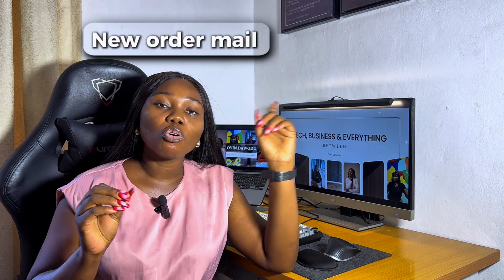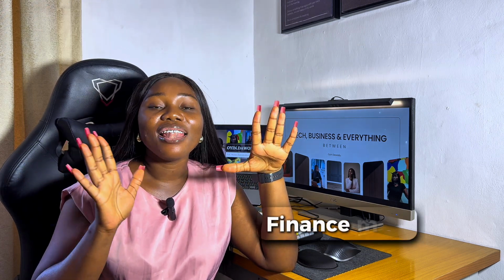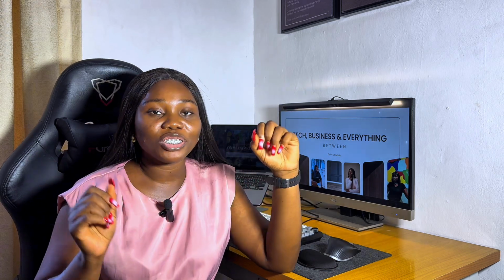Imagine this. Every new order mail goes into the orders folder, every customer support mail goes into the support folder, and every payment alert lands in the finance folder. That is the magic we are building today.